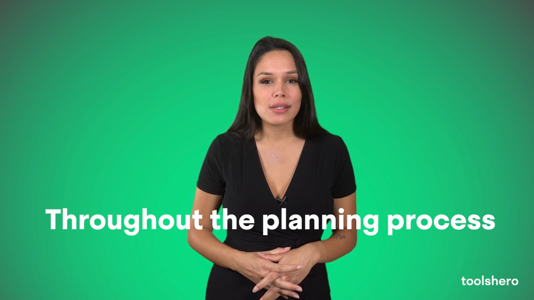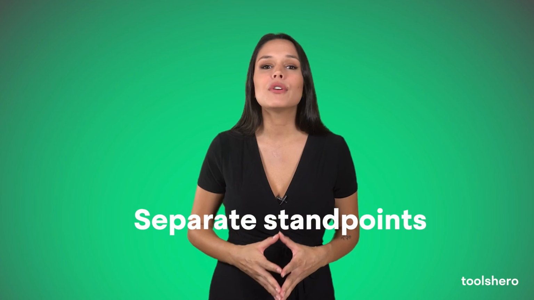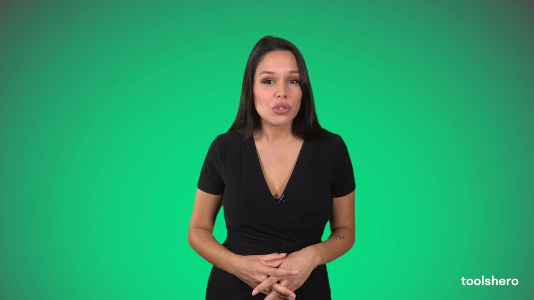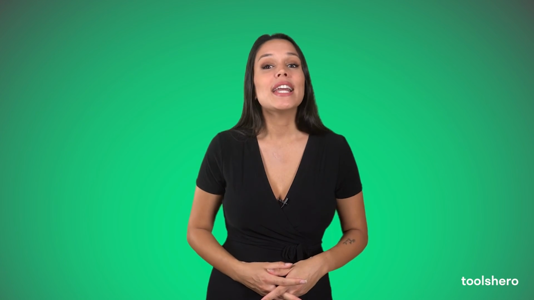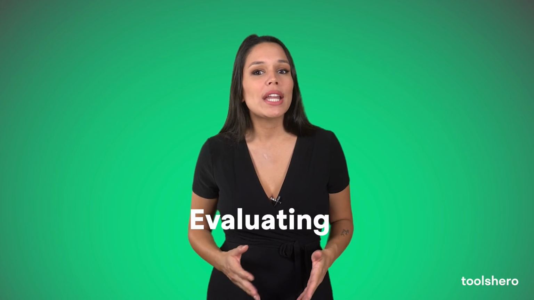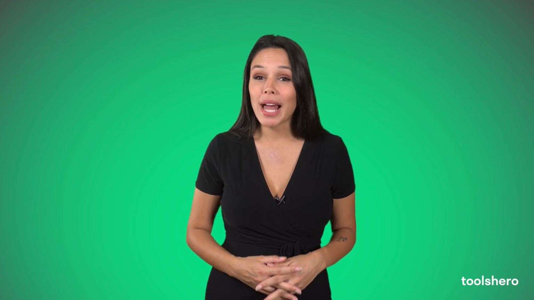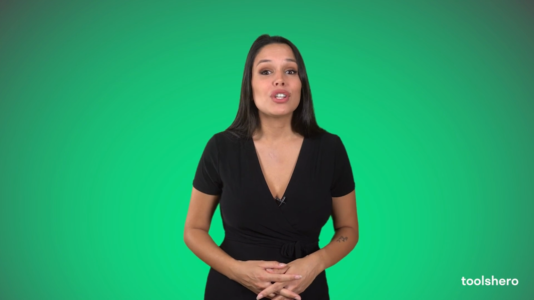It's useful to apply these 5 P's throughout the planning process and to also look at the 5 P's as separate standpoints to be considered for developing a strong and successful strategy. They provide relevant information necessary in the initial stages of strategy development, and once a strategy is implemented, they can help with testing, evaluating, and possibly making adjustments. Identifying problems during the planning phase can save an organization a lot of money in the long run.